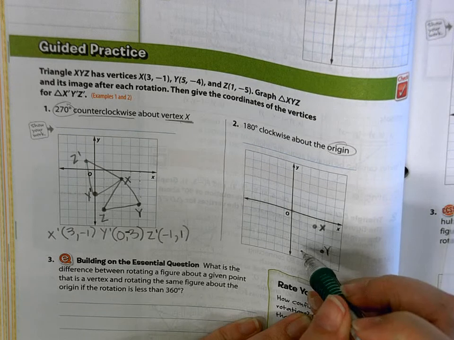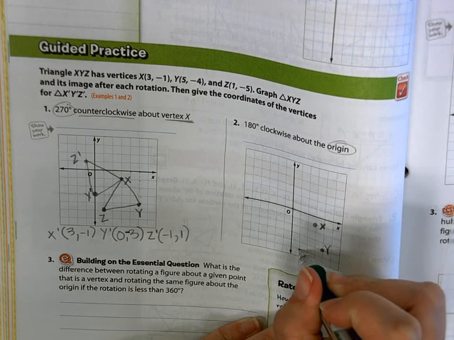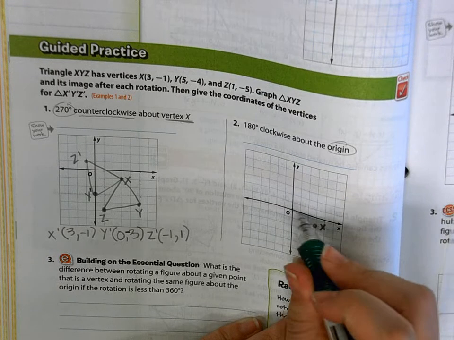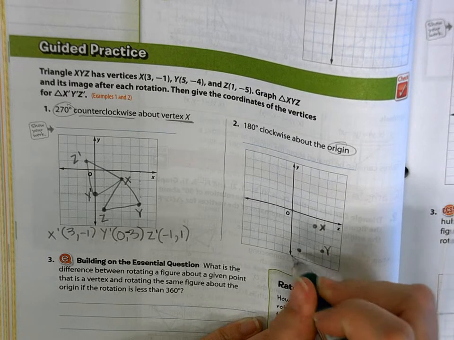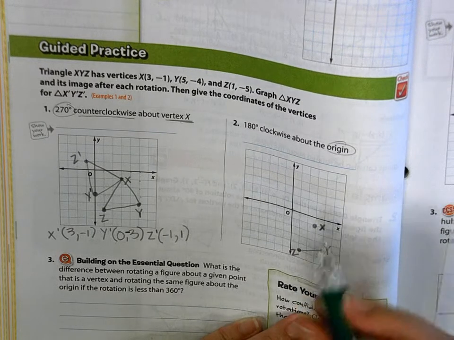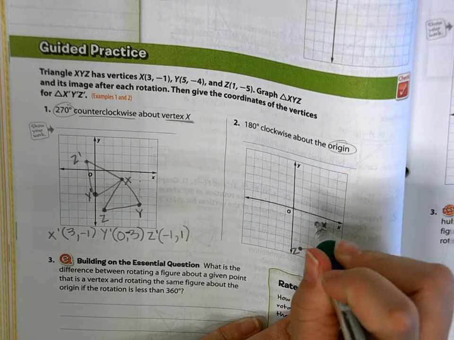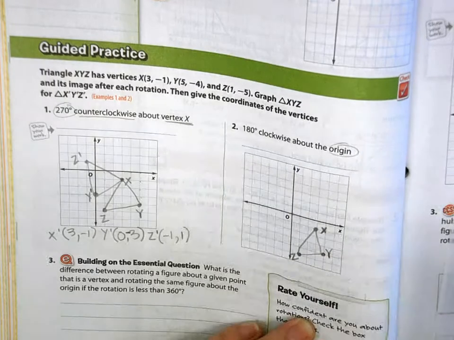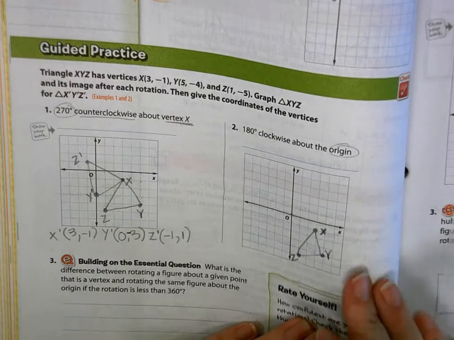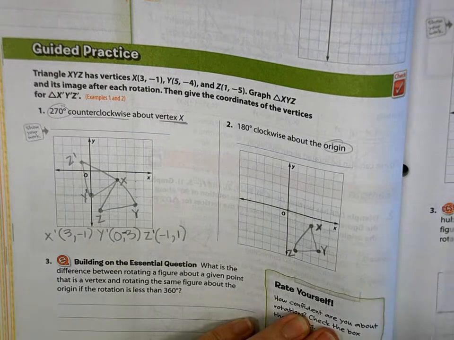Oh, it's a different graph, isn't it? A little bit. Because that's 1, 1, 2, 3, 4, 5. Yeah, it's a slightly different graph. Same picture though. Okay. Everyone have that? This one's going to be a little bit harder because my book is bent. But it should look like that, right guys?